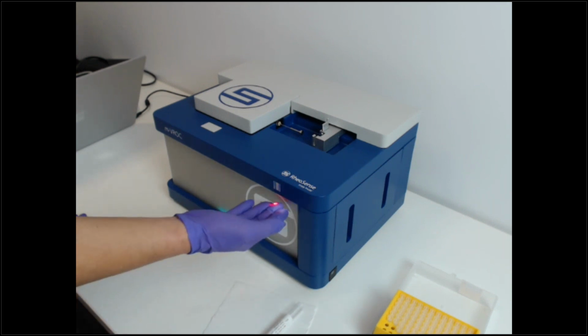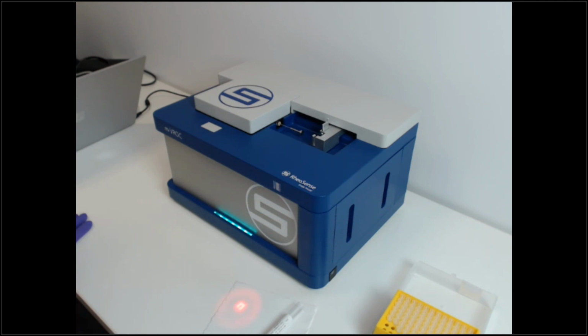Another cool thing is that we have this barcode reader. So if you have barcoded your samples, you just use the barcode reader to read the sample, and that will take the information and name your sample. Let me share my screen first.